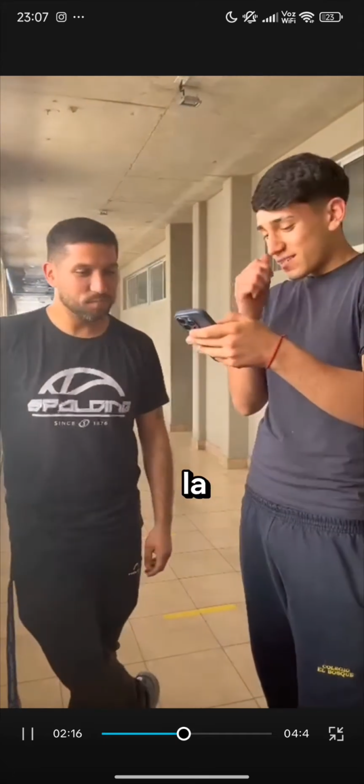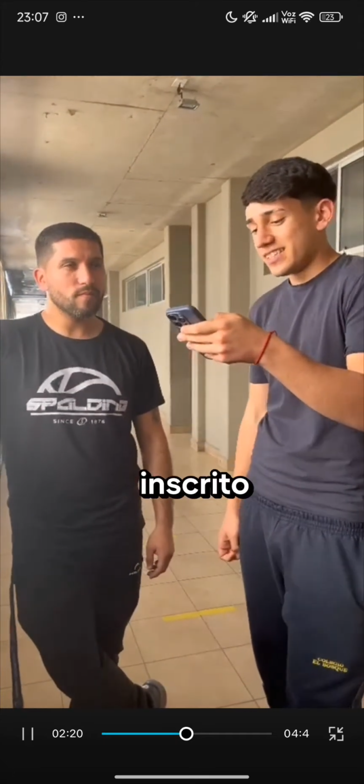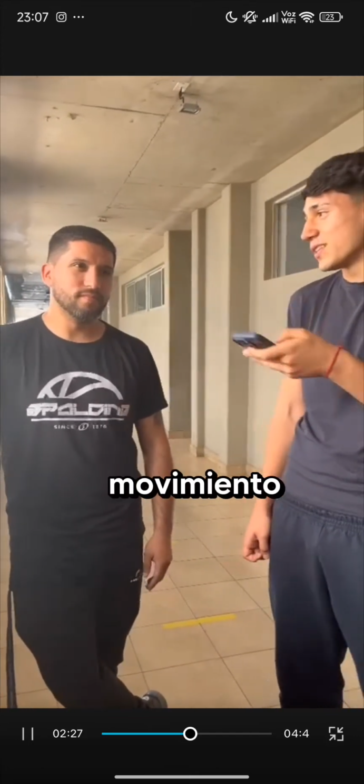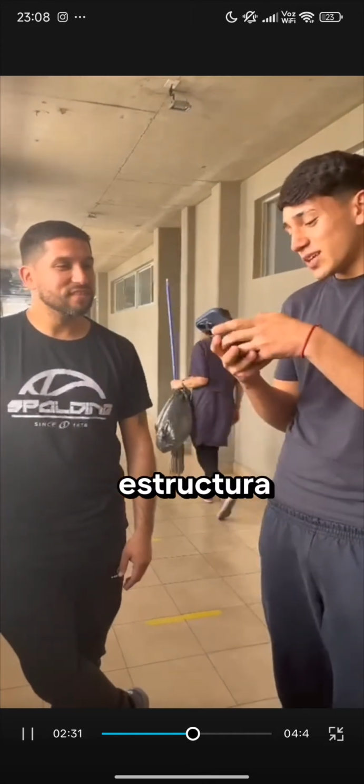Which famous drawing by Da Vinci depicting a man inscribed within a circle and a square is still used today to analyze ideal human proportion and range of motion? To study the structure of the body.